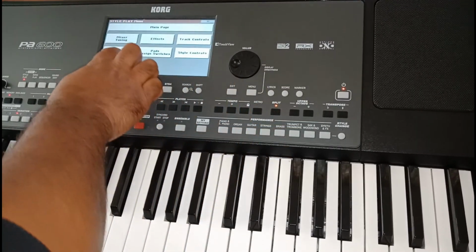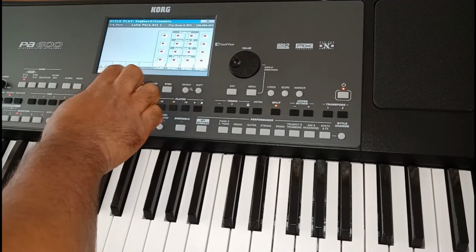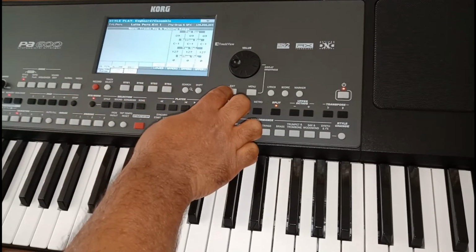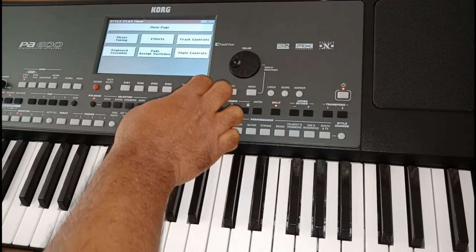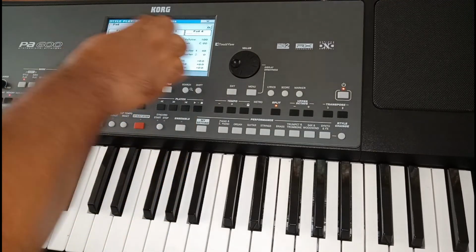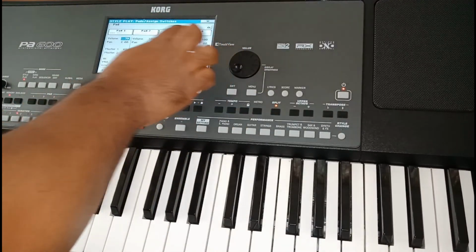Keyboard ensemble is for the sounds that you choose while playing a style, and then we have pad assignable switches. If you have selected pads to play along with the style, you can adjust the volume level, panning and EQ in this page.